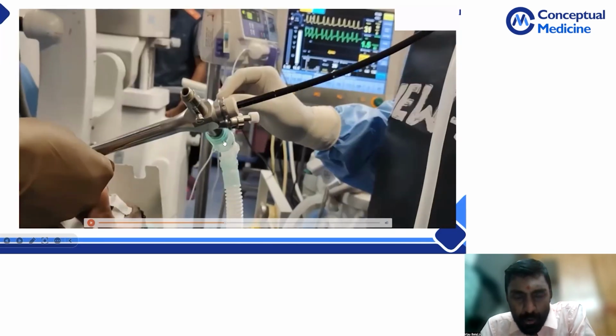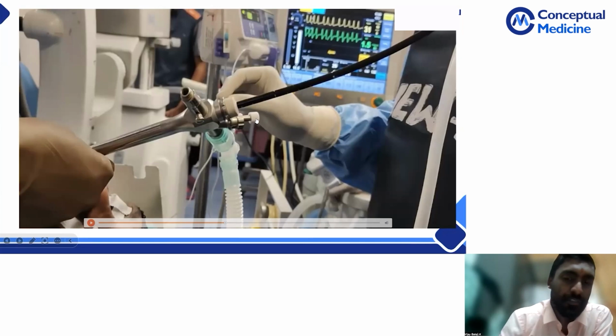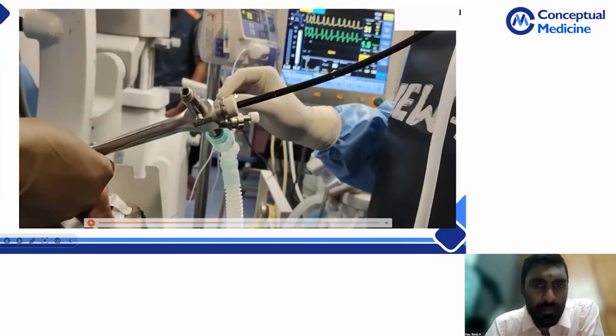You see, this is the port where your ventilator is connected. Okay. This is a suction port. Okay. You can attach suction to it, or you can attach your Fogarty balloon. All of this you can put here. This is your normal working port or a channel wherein you are using a flexible bronchoscope.